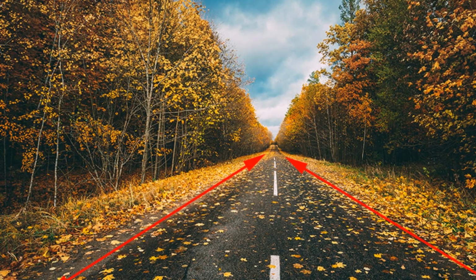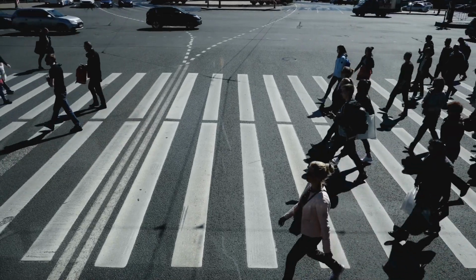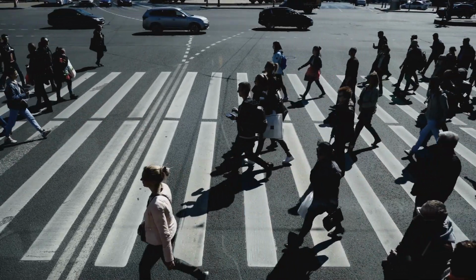Now here's a fun exercise. Find a scene with natural or man-made lines. Play around with different angles and see how these lines guide the viewer's journey through your photo. Leading lines create depth and can dramatically enhance your compositions.